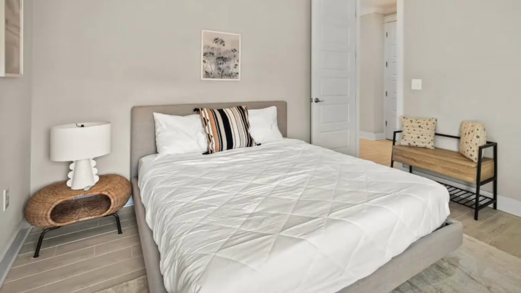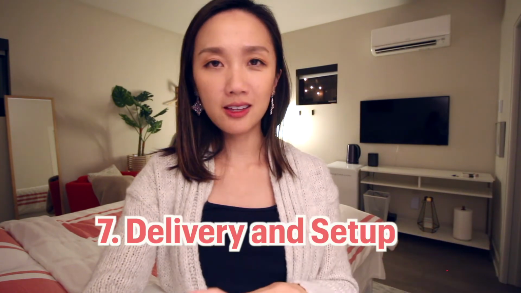Like, it's less likely that your guest would detect a random stray eyelash that the lint roller failed to pick up. For bedding, white is actually fantastic because you can just bleach it and go nuts. Just make sure it's like a nice material that will withstand the bleach. Now moving on to number 7, which is the delivery and setting things up.